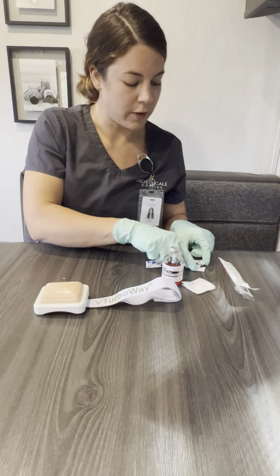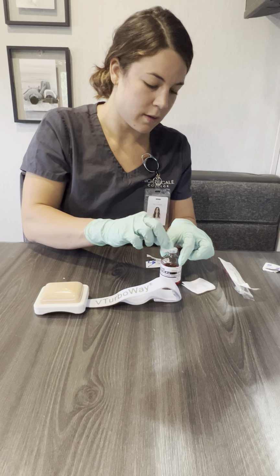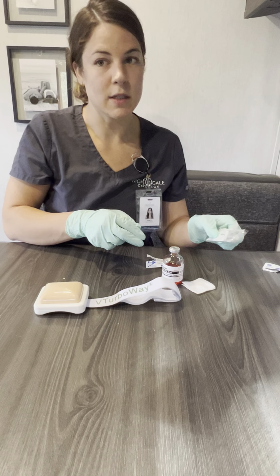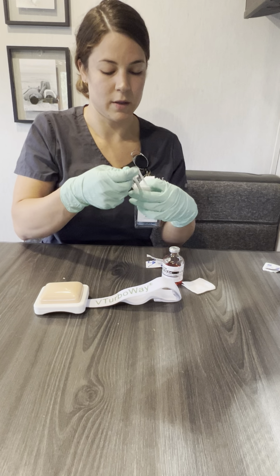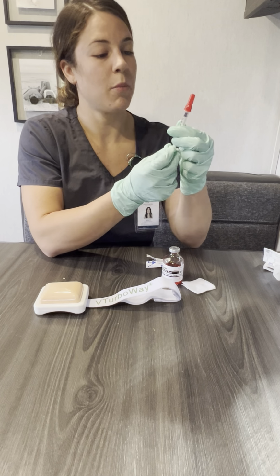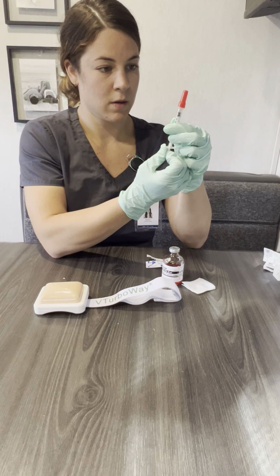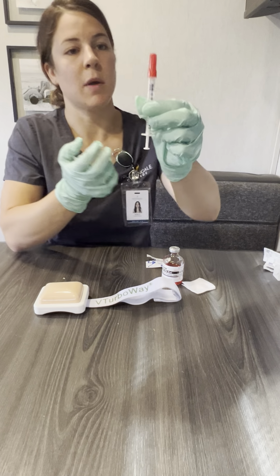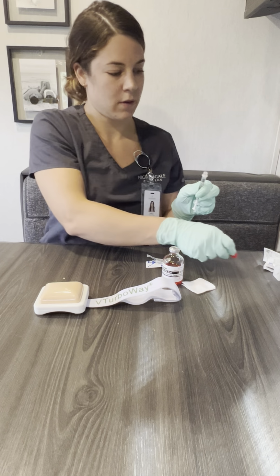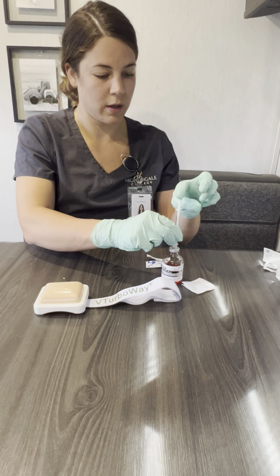Alrighty, so first thing I'm going to do is clean the vial. Alright, and then with my tuberculin syringe, I'm going to take it out. I'm going to withdraw 0.1 mLs of air. It's my 0.1 ml of air. I will take the lid off, inject the air into here.